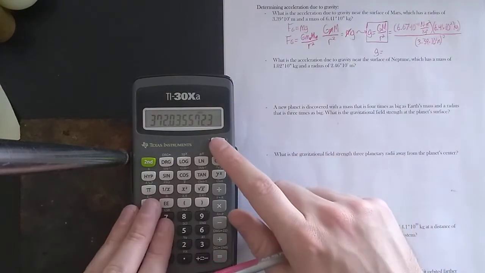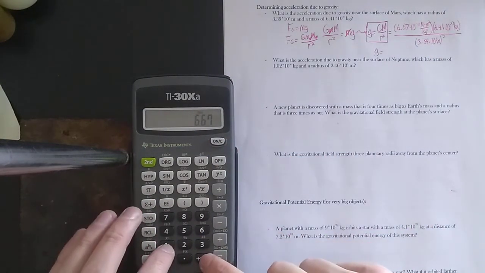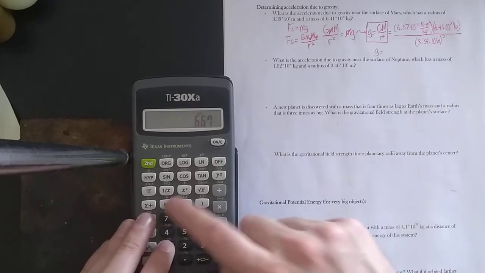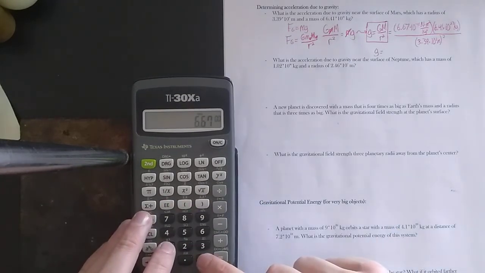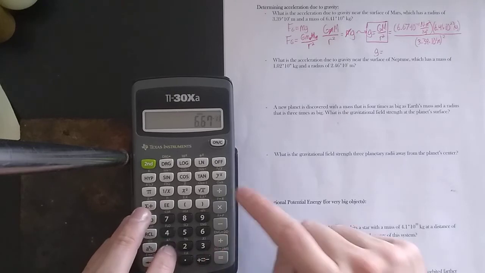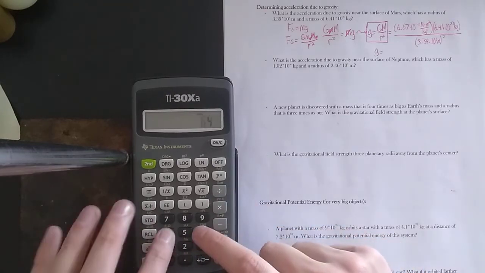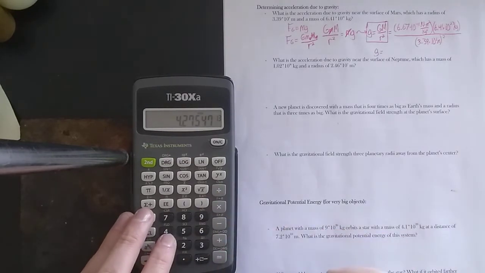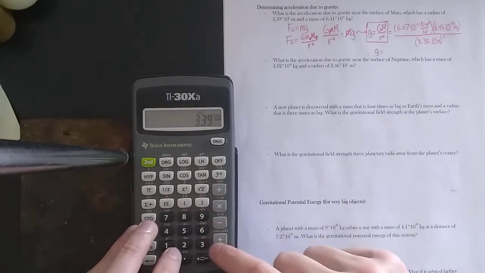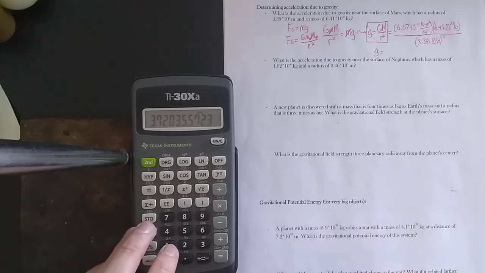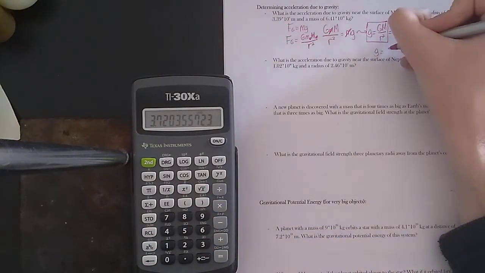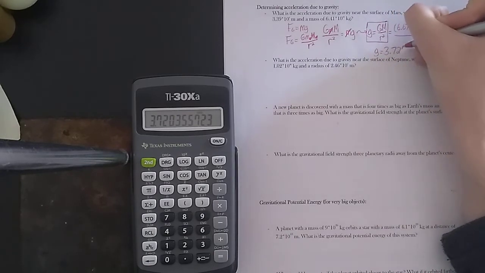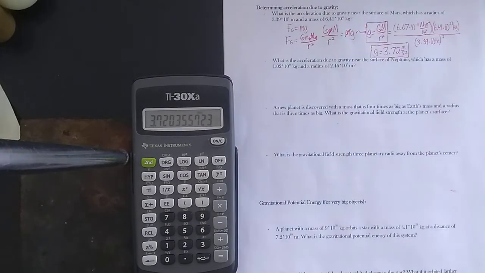Oh, I made a mistake calculating. 6.67 e negative 11 times 6.41 e to the 23rd divided by 3.39 e to the 6th. Square that. There we go. That makes more sense. g is 3.72 meters per second squared. And if you look that up, the acceleration due to gravity on Mars' surface, you would get exactly that.